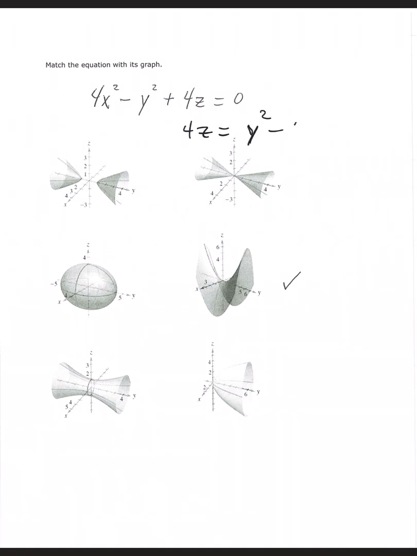The order doesn't matter. I'm just particular in writing it this way. Divide both sides by 4, and you'll get z equals y squared over 4 minus 4x squared divided by 4 is just an x squared.